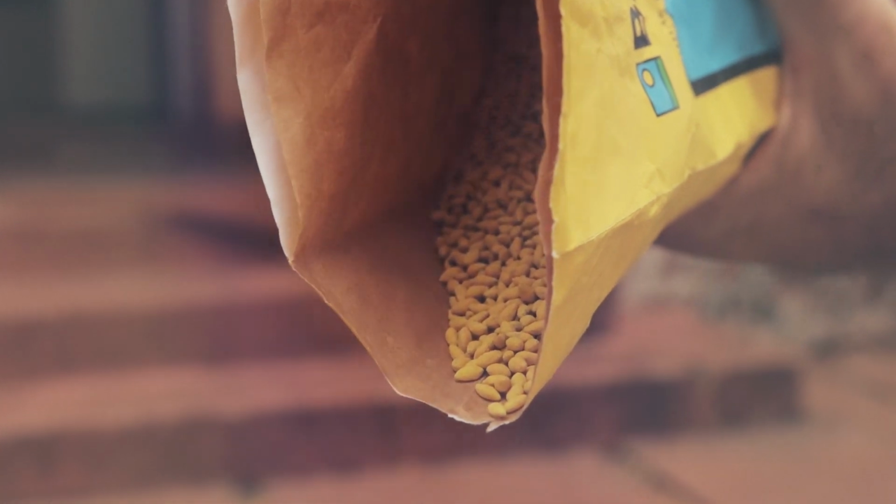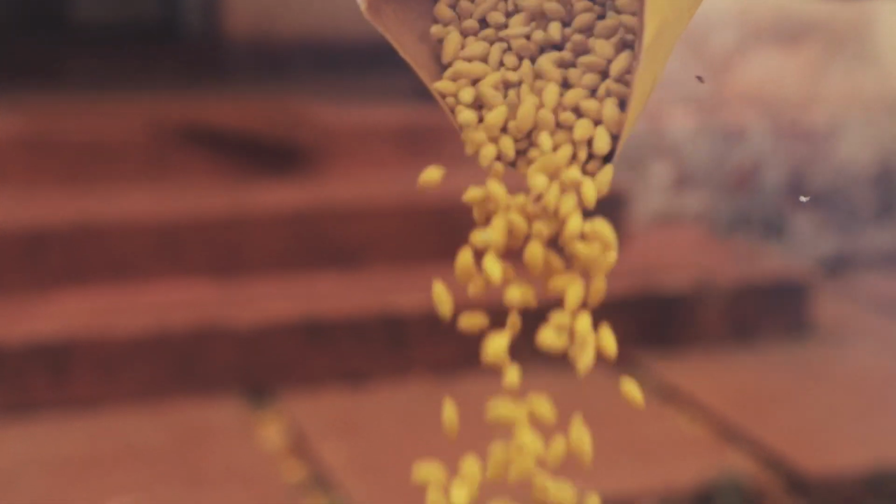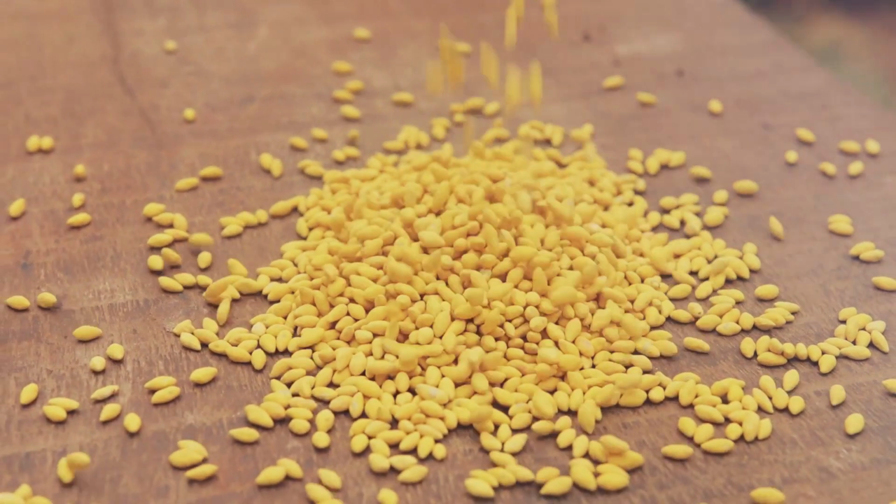Seed yield is another thing, of course, that applies to both. So you have to grow seeds, otherwise you have nothing to sell. Okay, so that's important for both groups and for all species.